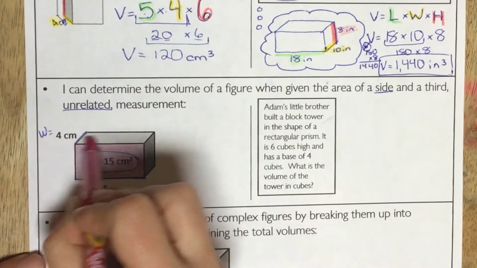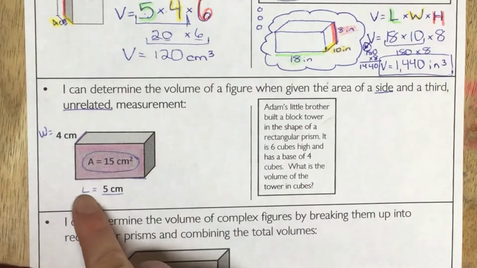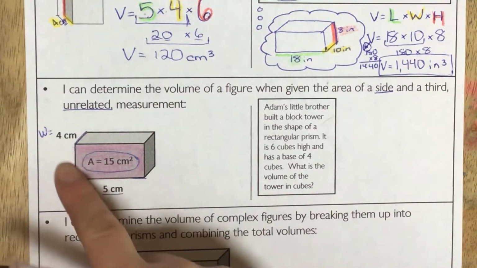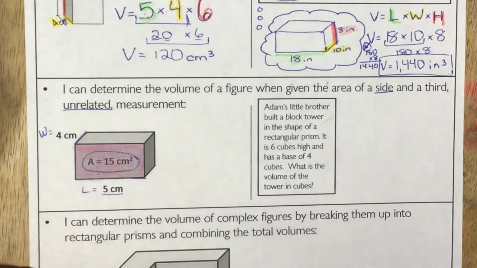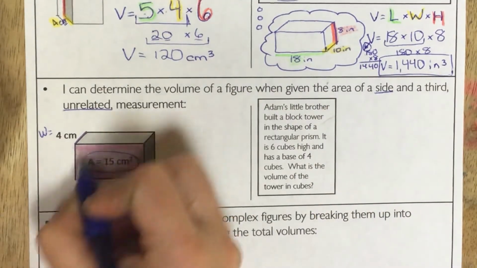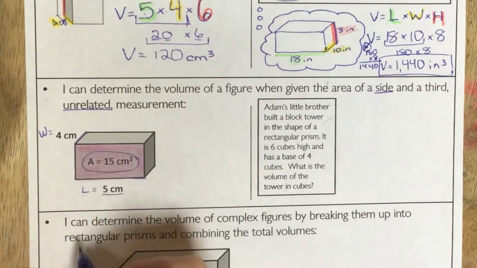Thinking about what we know about volume, did they tell us the length and the width and the height? Well, I've got the width. I've got the length. What's missing? Yeah, we don't know the height. So I can't do my standard length times width times height strategy. Instead, I've already been given the area of this figure. Let's think about what this area tells me.